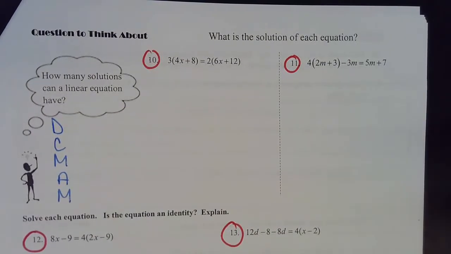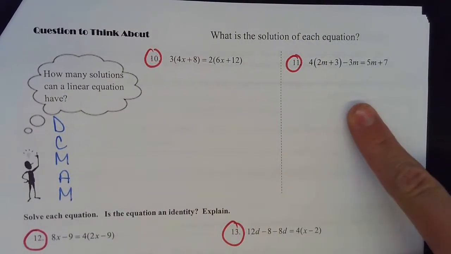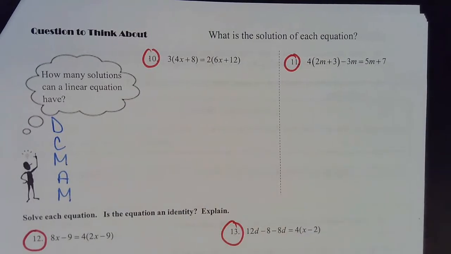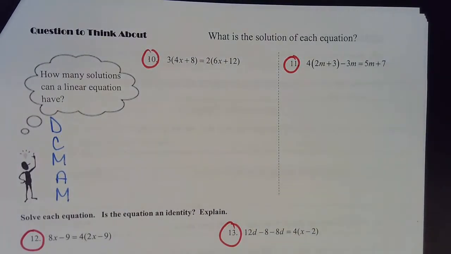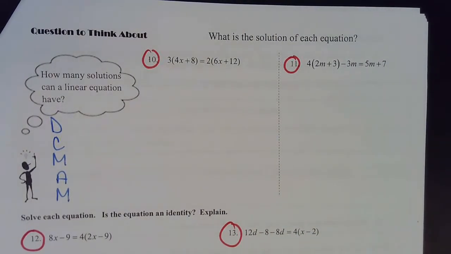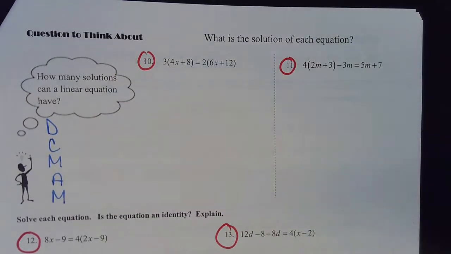Okay, so we're going to take a look together at 10 and 11. You're going to do 12 and 13 on your own, and then we're pretty much done with notes, and you're off and running on your assignment already. I know, it's a big day.